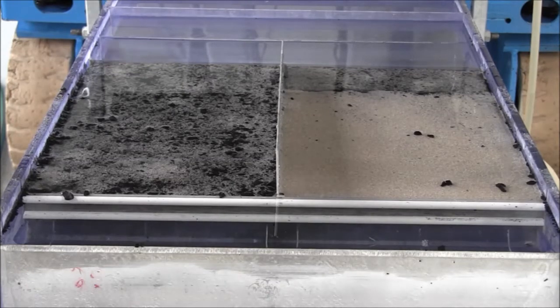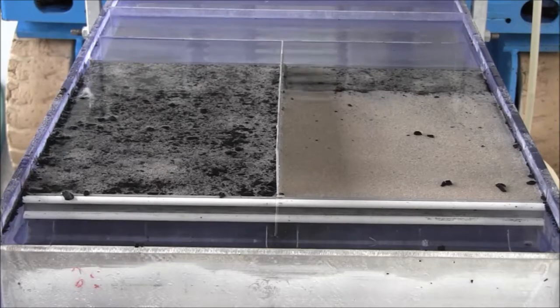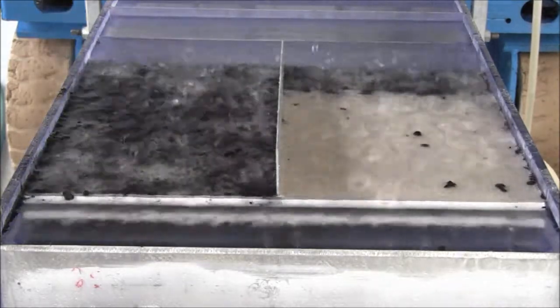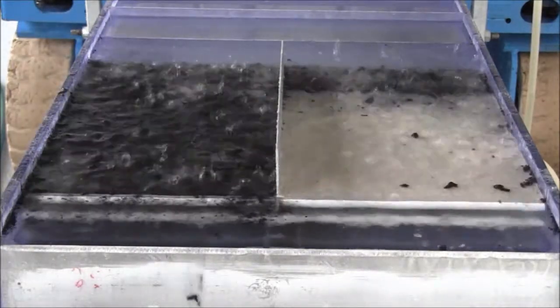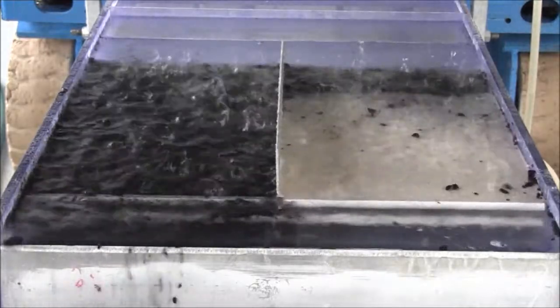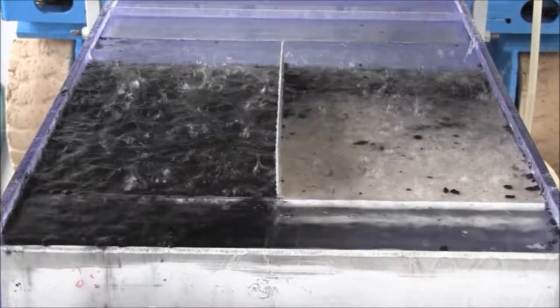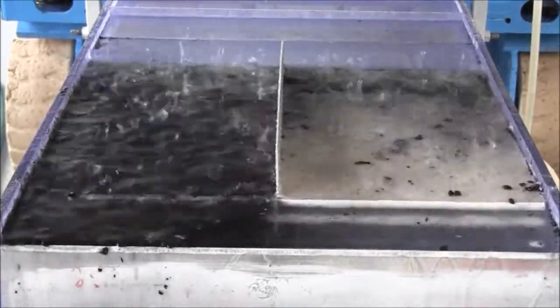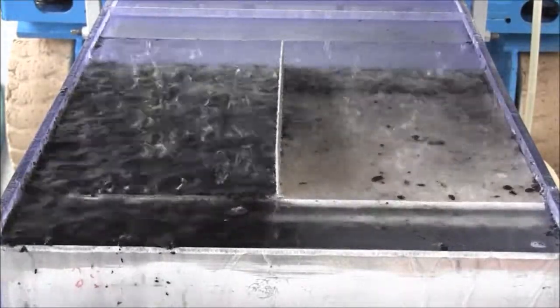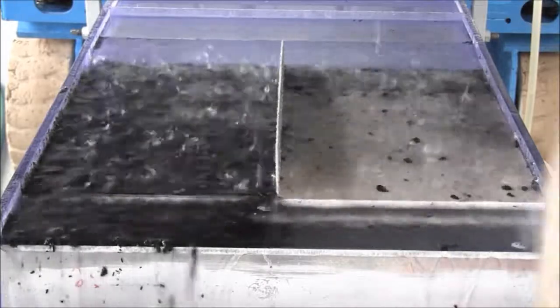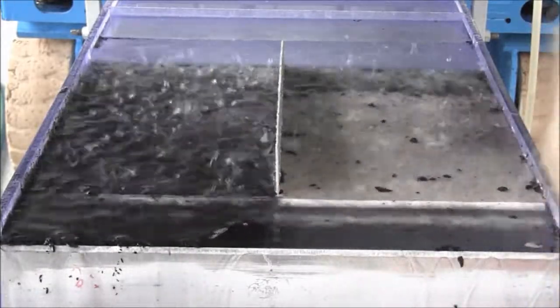The biochar has particles of various sizes, and initially we get a flush of the fine material that's moving out by complete suspension and raindrop induced saltation, and also we're getting particles that are moving by raindrop induced rolling.